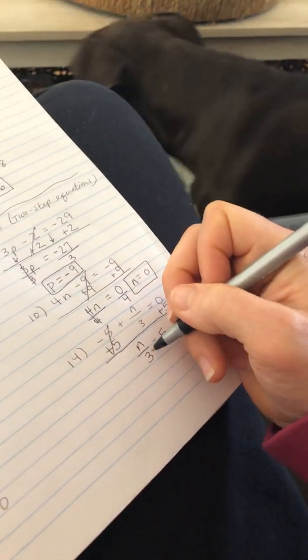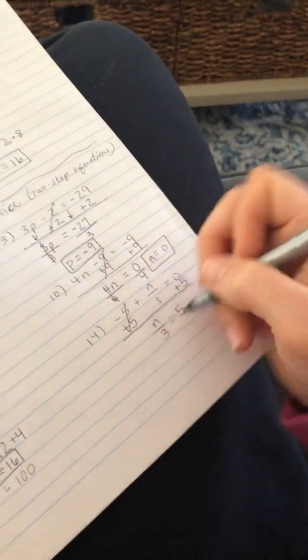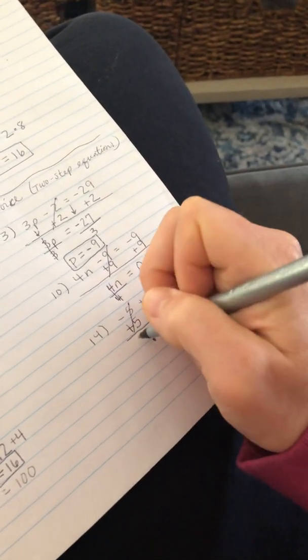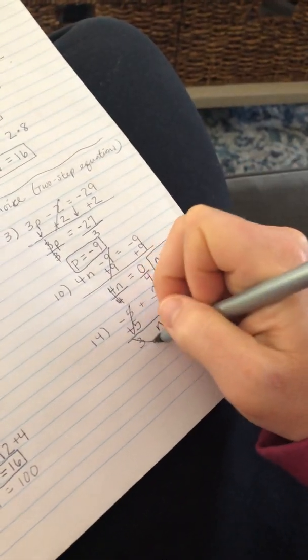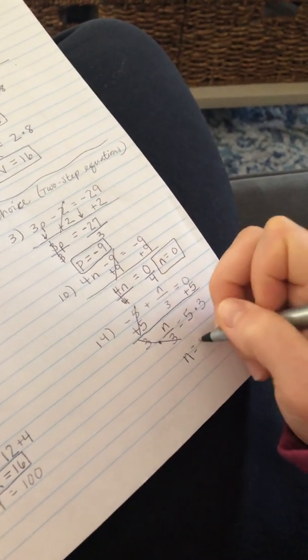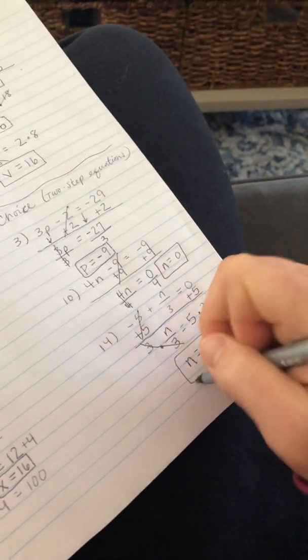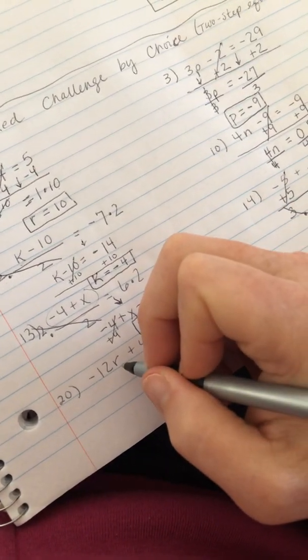Now you can attack this. N divided by 3. We want to get rid of divided by 3. How do we do that? We times by 3. What you do to one side, you do to the other. This cancels out. You get n equals 5 times 3 is 15. And you're done.